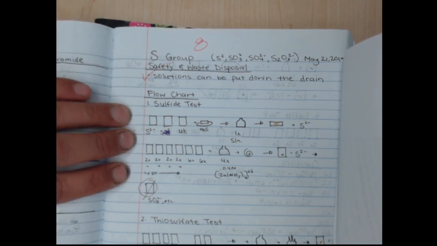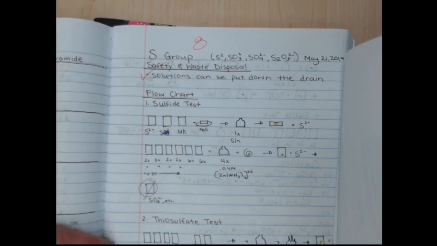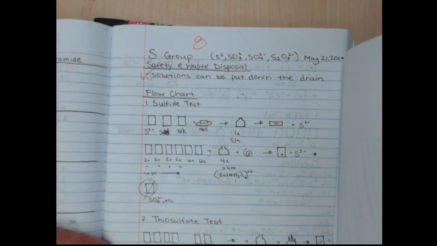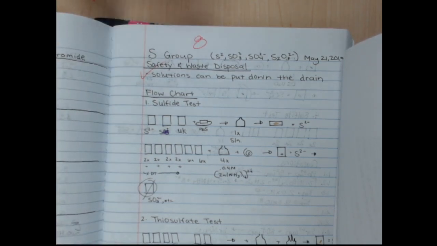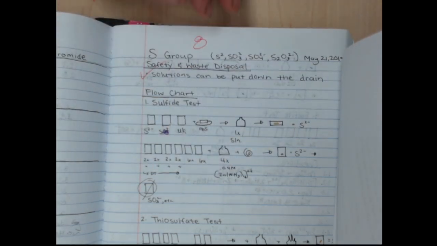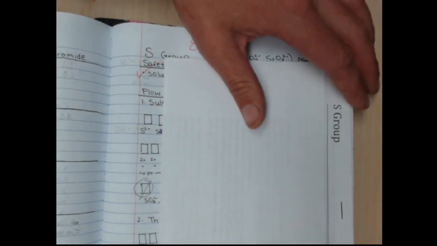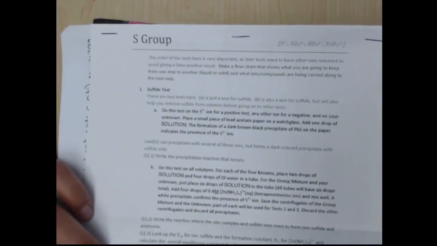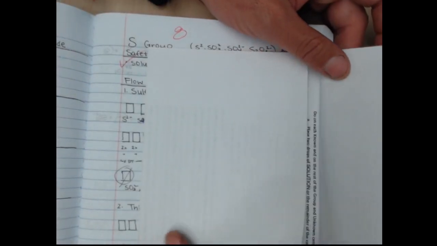Then a flowchart is essentially a pictorial representation of how you're going to go about doing the lab. This student used little blocks and arrows. They came up with some symbolic language that worked for them. They also stapled in the actual procedure that is in a PDF we'll look at in a moment. And that's allowed as far as I'm concerned. As long as it's permanently attached to the notebook, it's part of the notebook.